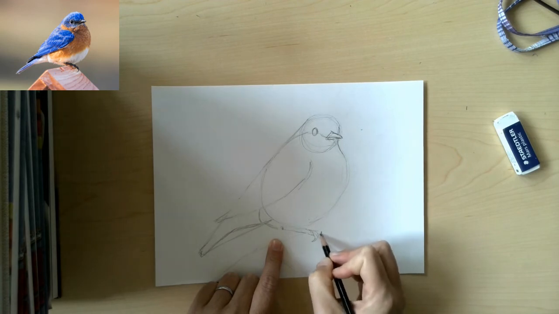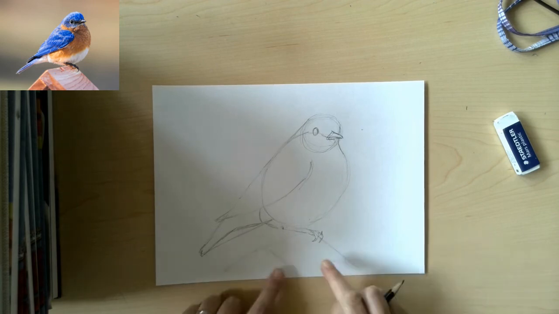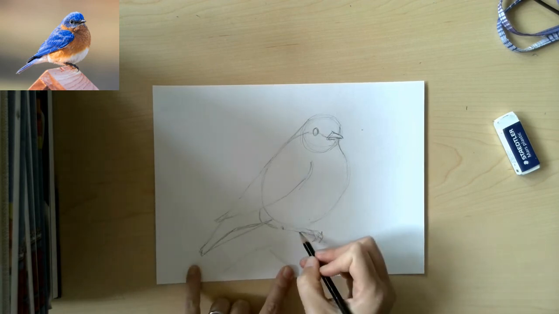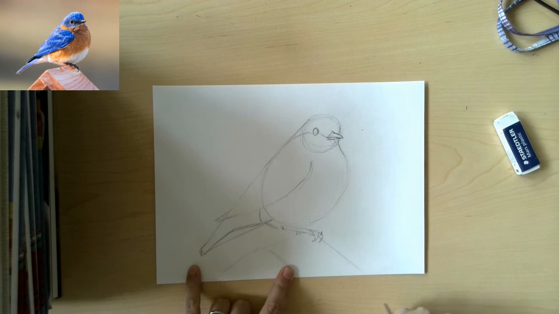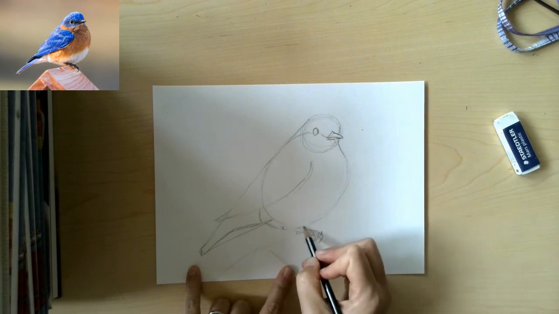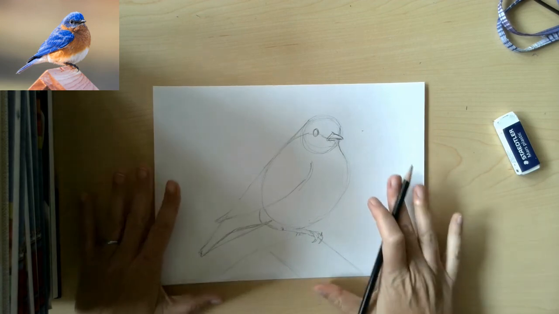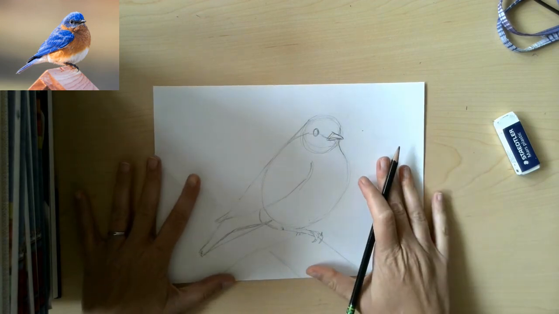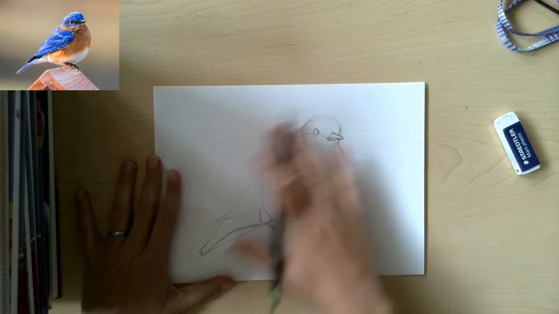And then here's another one that's curving around the top of this little birdhouse thingy, kind of like that. And then part of this leg is covered by feathers. We'll show that later.